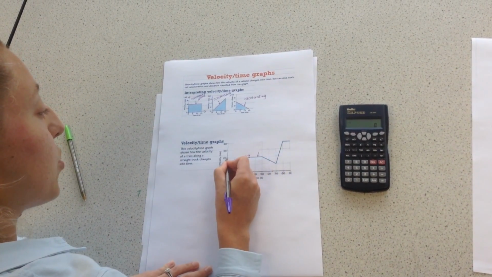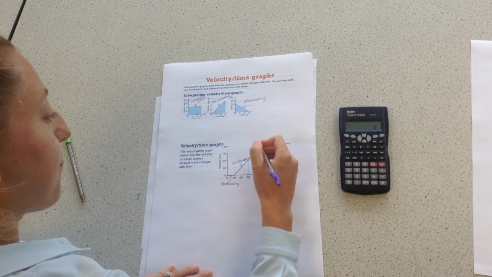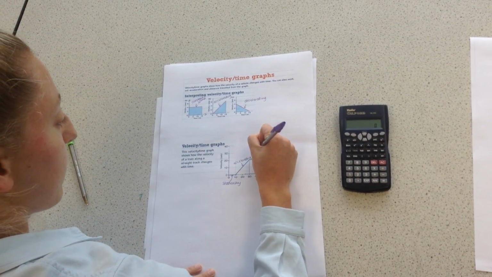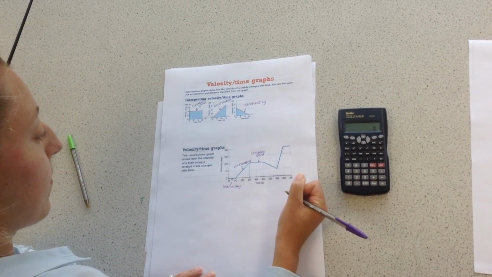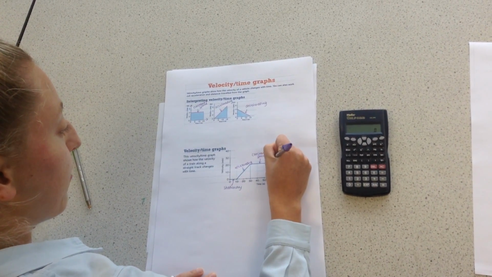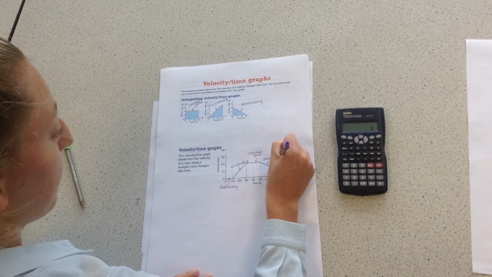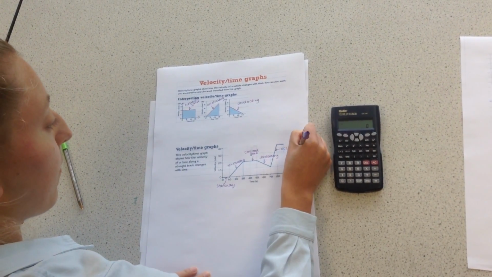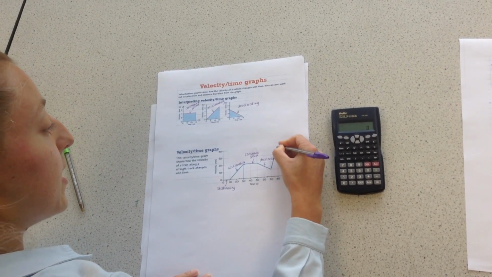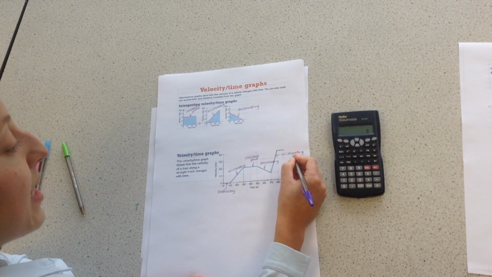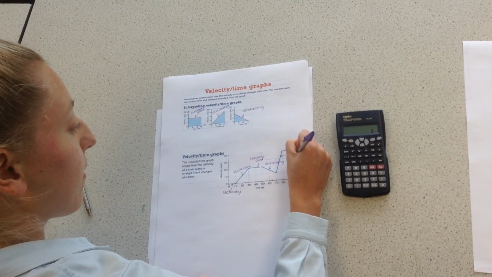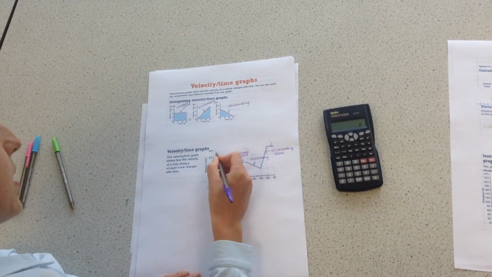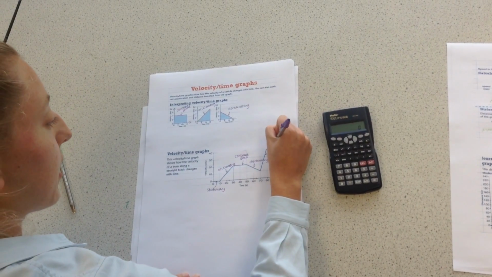It's a constant speed of 20 meters per second. Here, we've got it decelerating, accelerating again. But this time the gradient is much steeper, so the acceleration is much faster. And again here we've got a new constant speed of 40 meters per second.